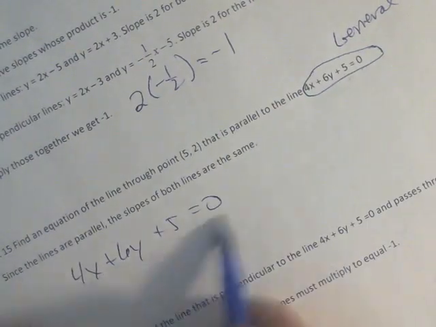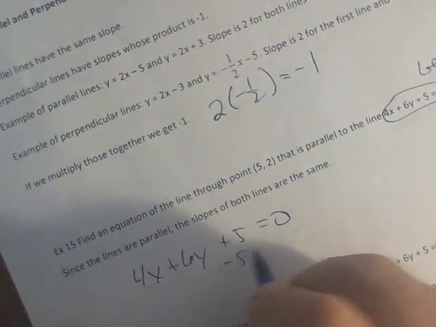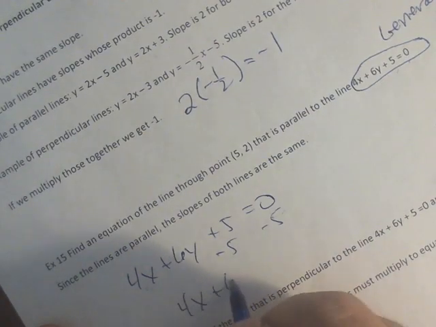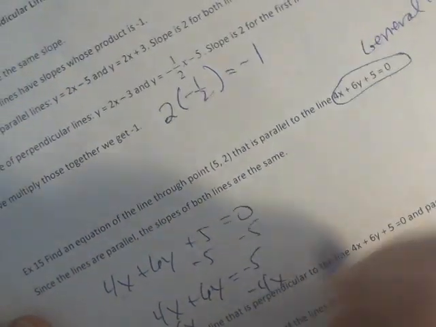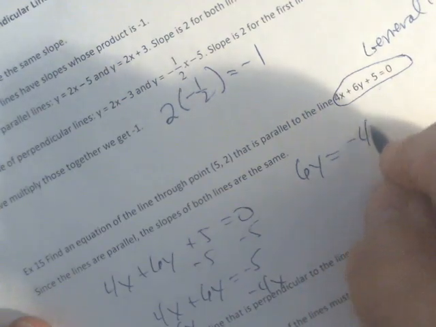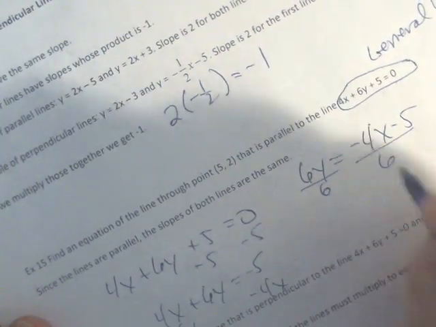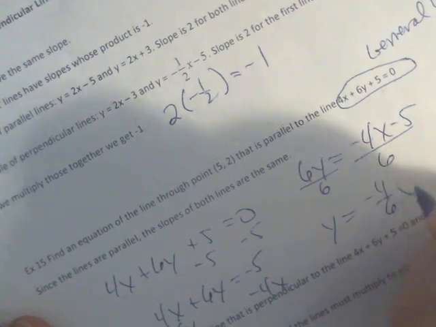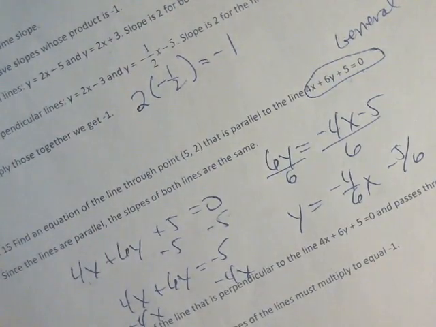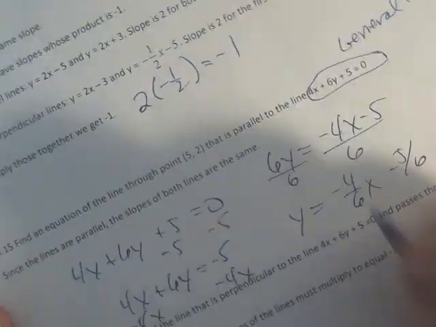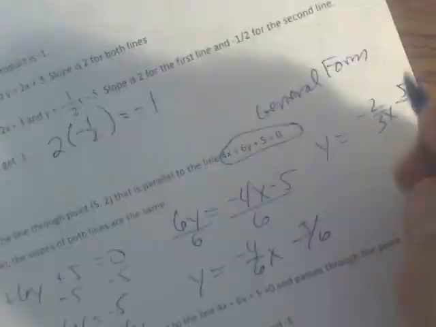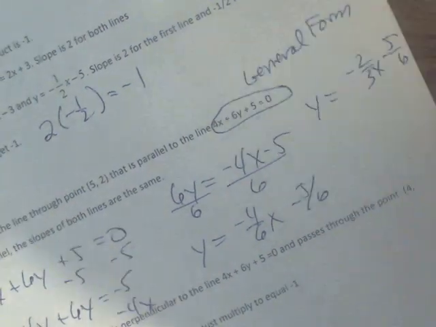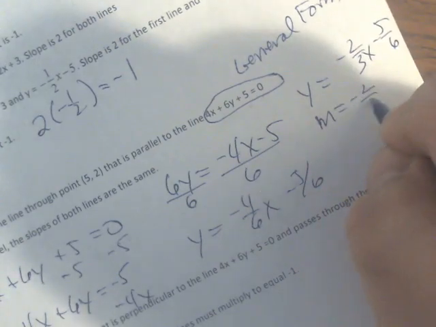Now what I've got to do is put this thing in slope-intercept form. So I'm going to first subtract 5 from both sides. Subtract 4x from both sides. Then divide everything by 6. And so y is negative 2/3 x minus 5/6. Since it's parallel, I know my slope is negative 2/3.